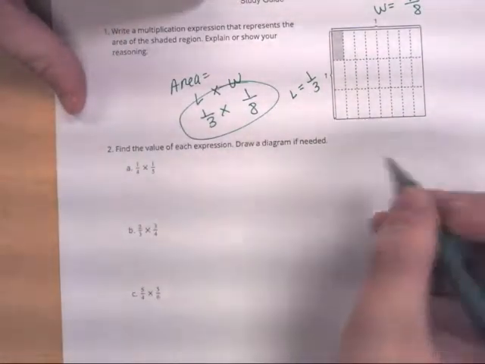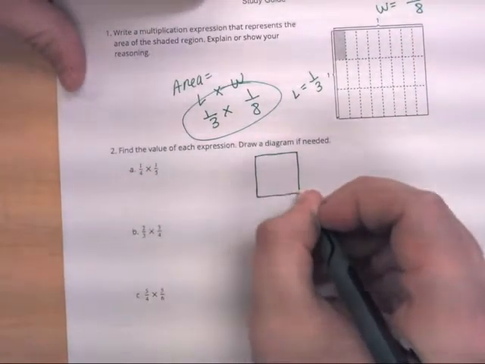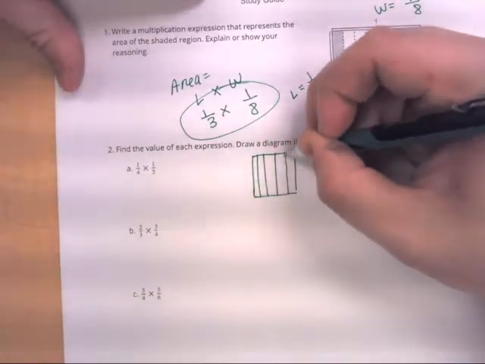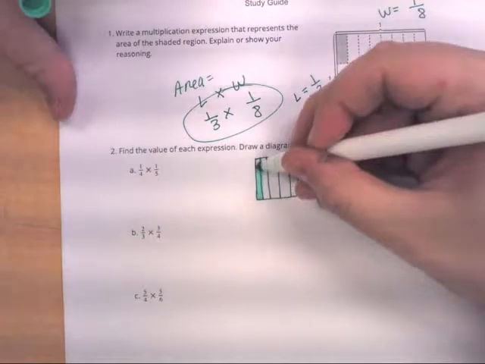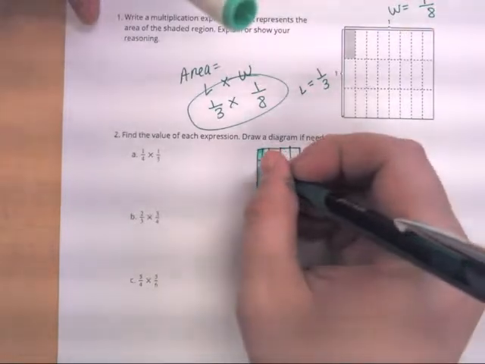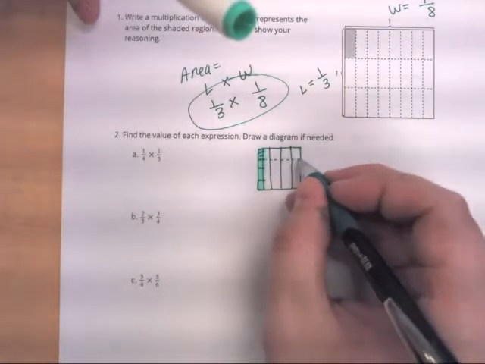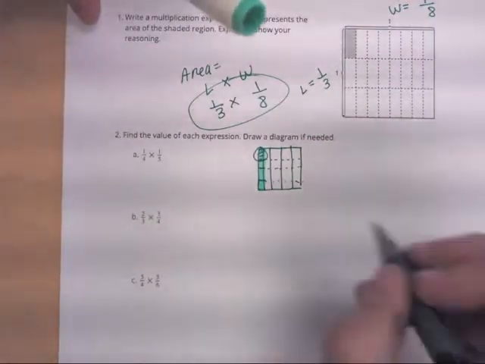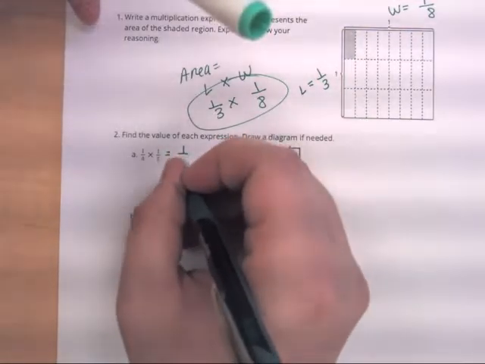In this case here, in A, we could draw a diagram, split it up into fifths, shade 1/5 in, and then find 1/4 of that fifth. Extending these division lines across all the fifths shows us that this piece here is a 20th in size. So 1/4 multiplied by 1/5 is 1/20th.